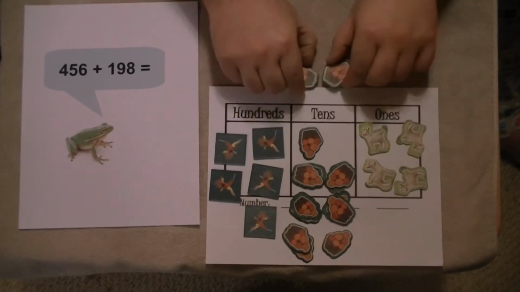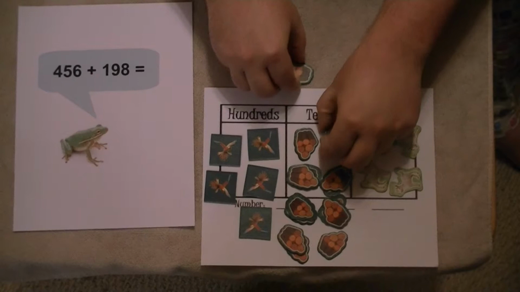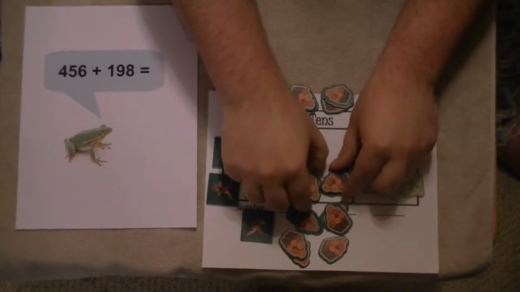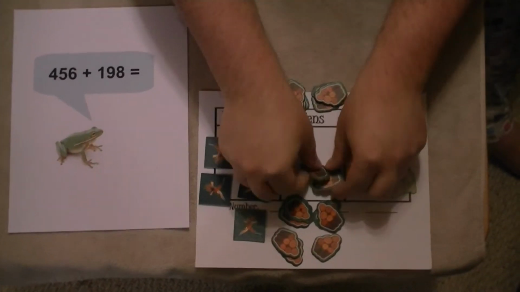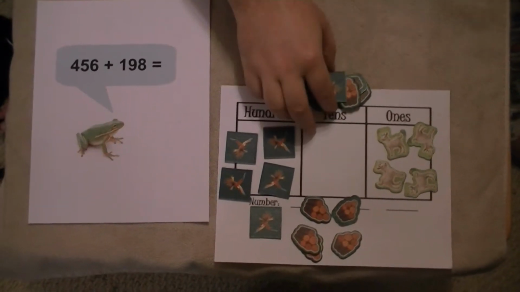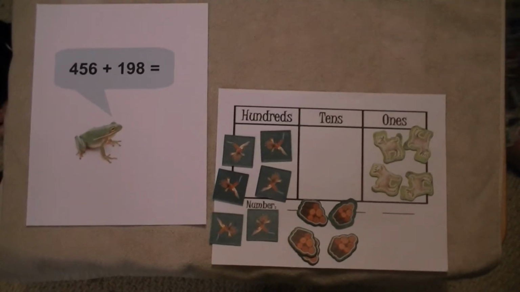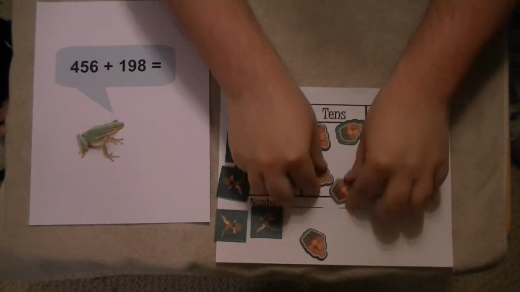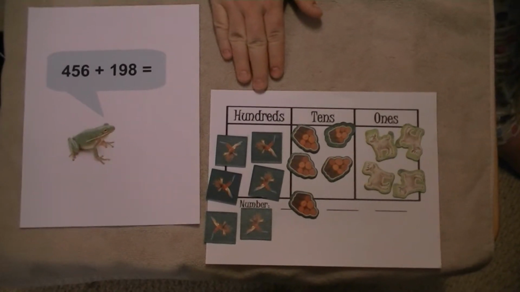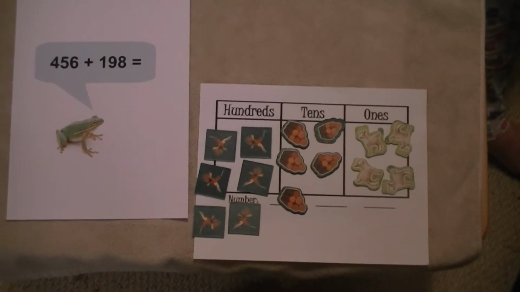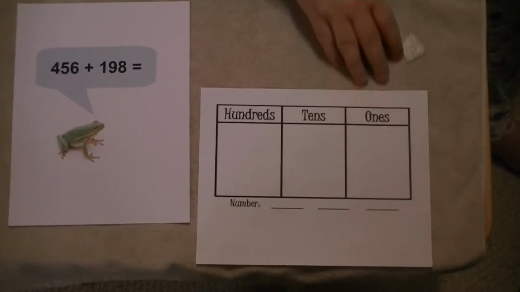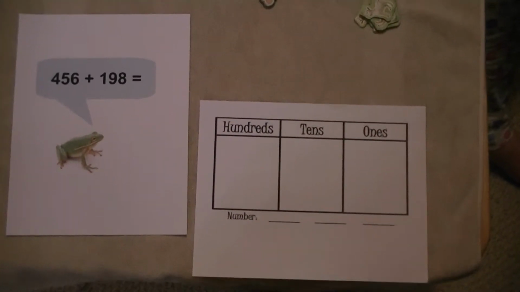We then regroup our tens. 2, 4, 6, 8, 10, regrouping to our 100. Leaving us with 4 ones, 5 tens, and 6 hundreds, for a total again of 654.